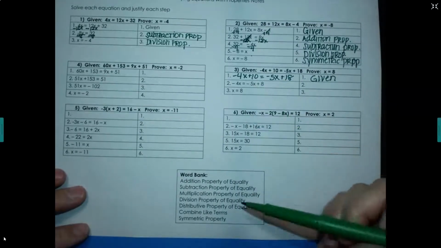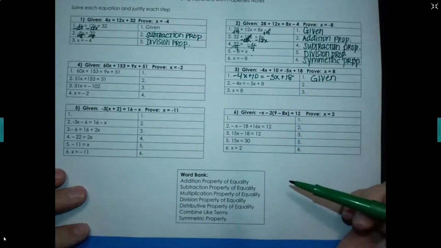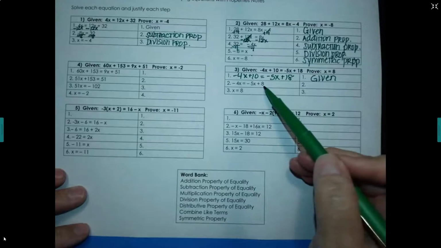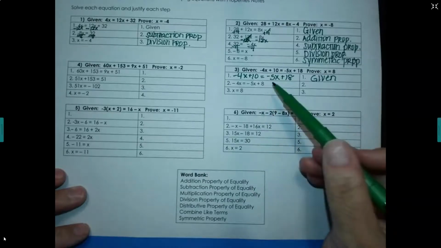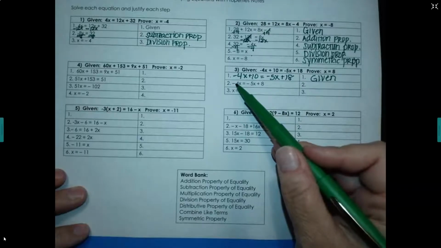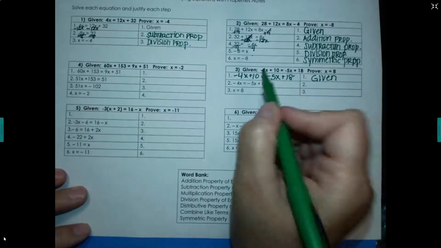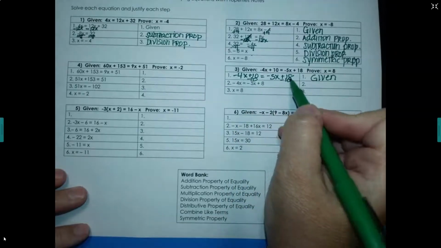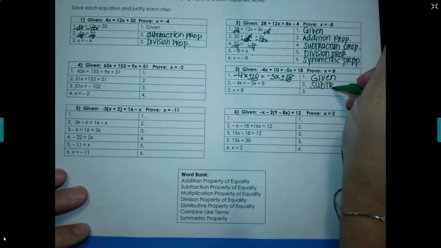So what is the difference between the first line and the second line? What changed? Well, I see the 18 became an 8. Interesting. Negative 5x is still negative 5x. 4x is all alone here. So this 10 got moved. It says plus 10, so it's subtracting by 10 on both sides. And we're allowed to do that by our subtraction property.